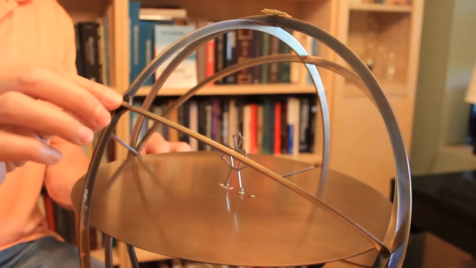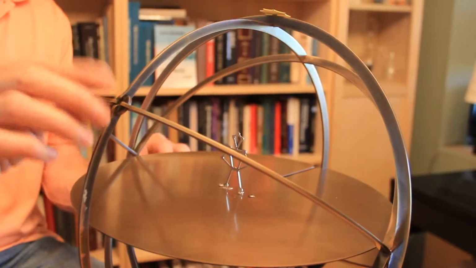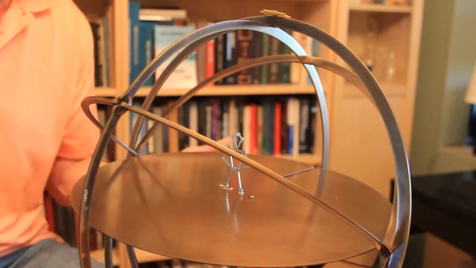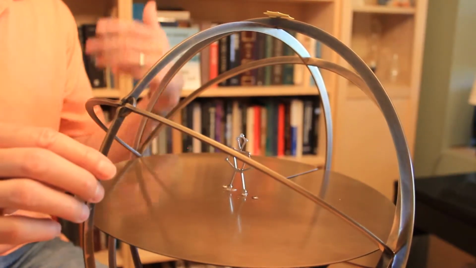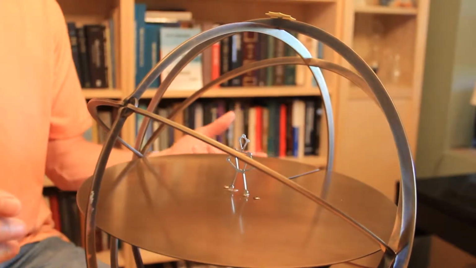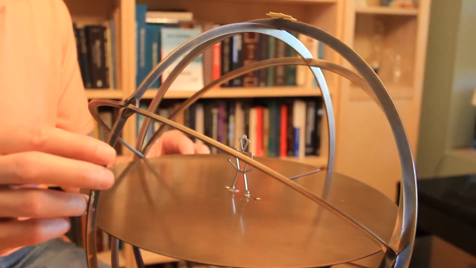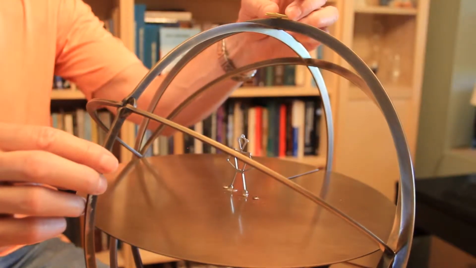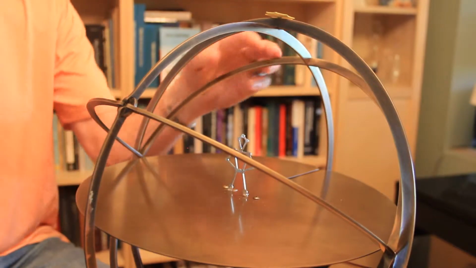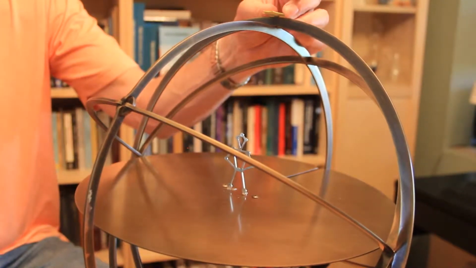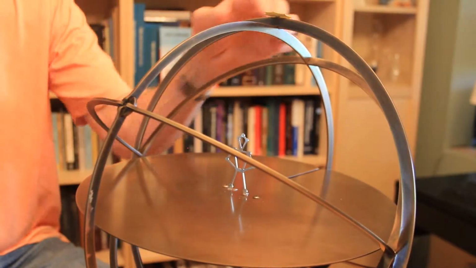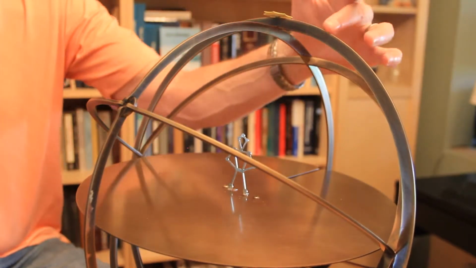Now right now I have it at about a 30-degree angle, which is going to show what people in Houston would see. And let's start with the most important object in the sky, which is the sun. Now as we're shooting this video, it's almost summer solstice. So I have the sun in the summer solstice position on the ecliptic.